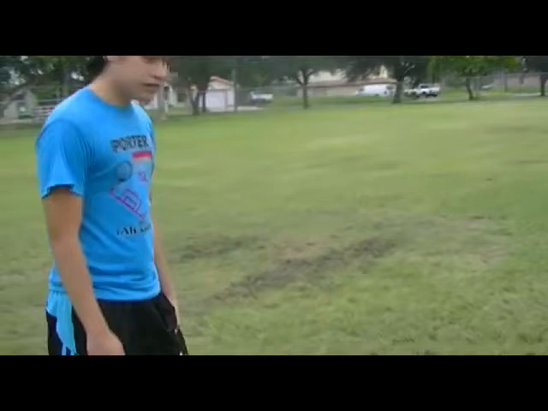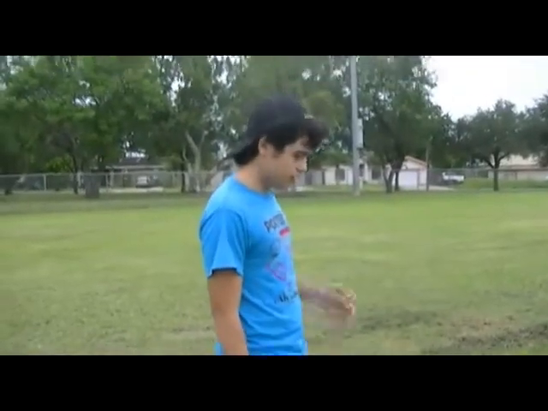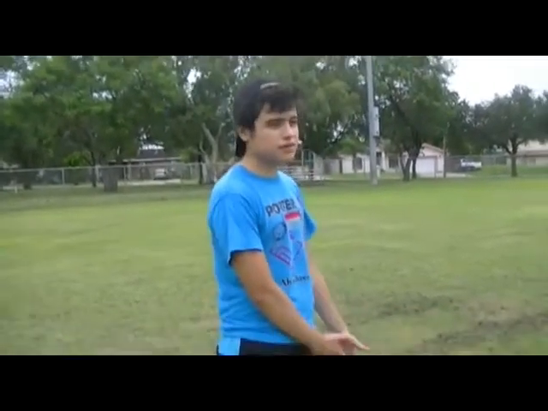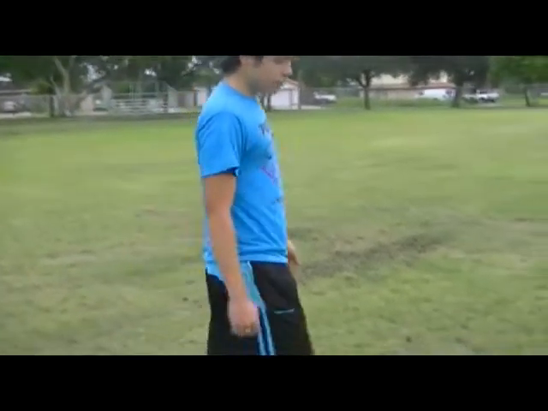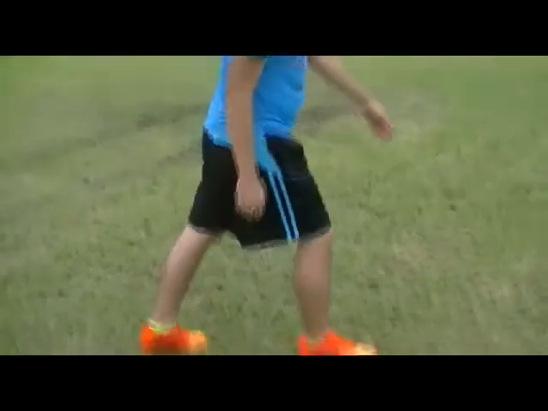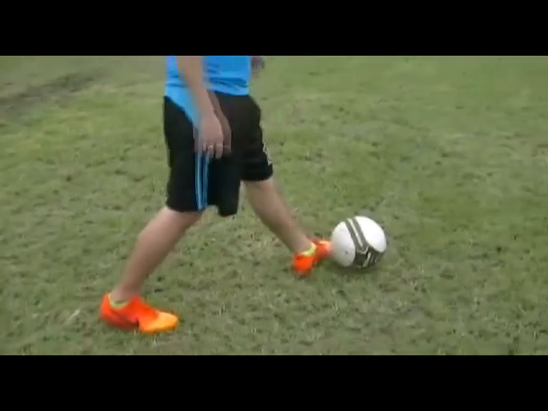Every time you're going to kick a ball, your left foot, the foot up there, is going to be your foot of direction. It's always going to have to be right before you kick it. The position of the foot has to be right next to the ball.